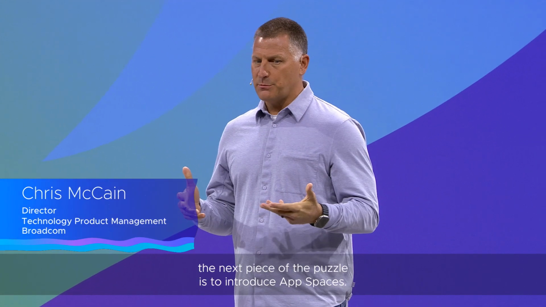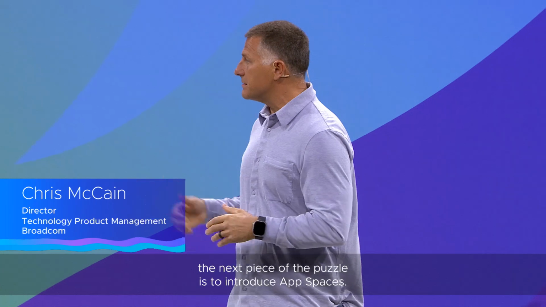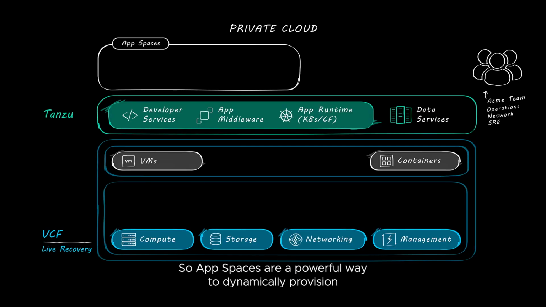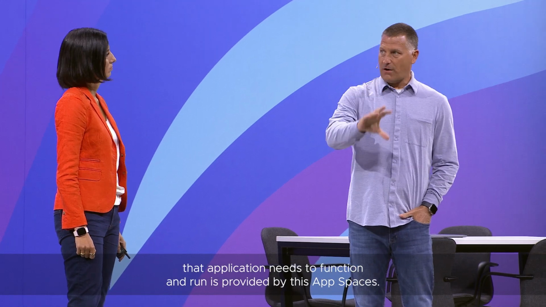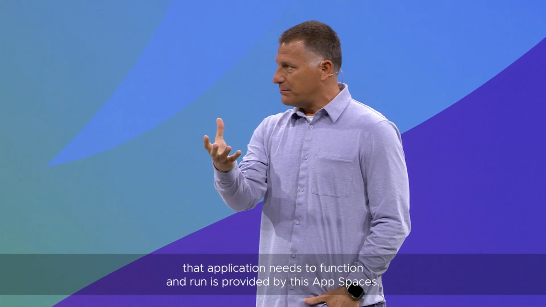Seems like the next piece of the puzzle is to introduce app spaces. Yeah, absolutely. So app spaces are a powerful way to dynamically provision an application runtime. So hold on. When you say application runtime, that's just kind of a fancy way of saying that everything that application needs to function and run is provided by this app space.